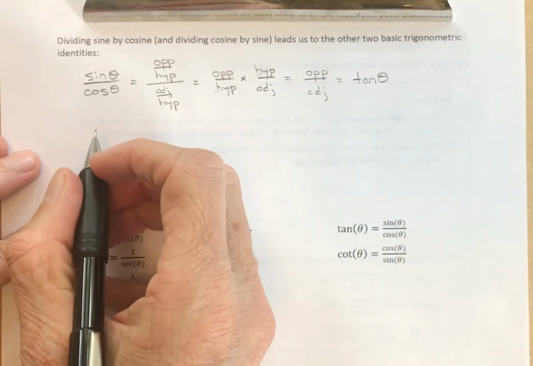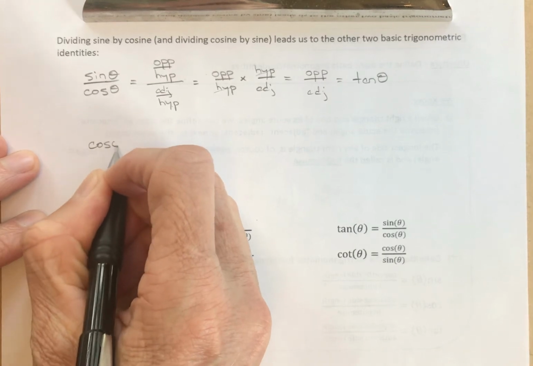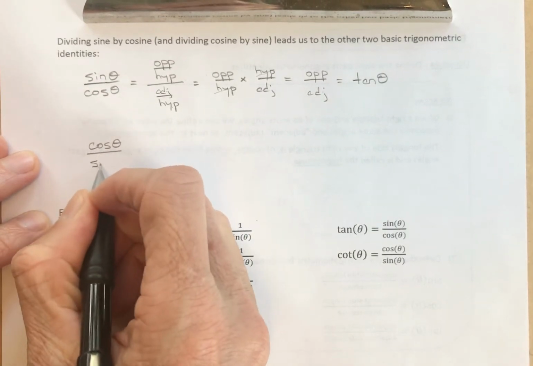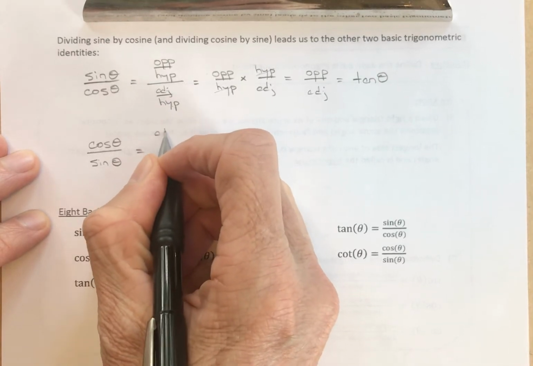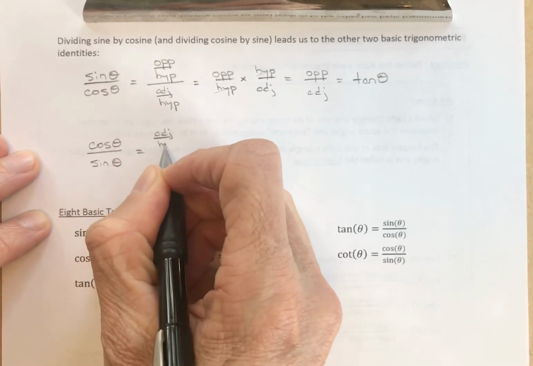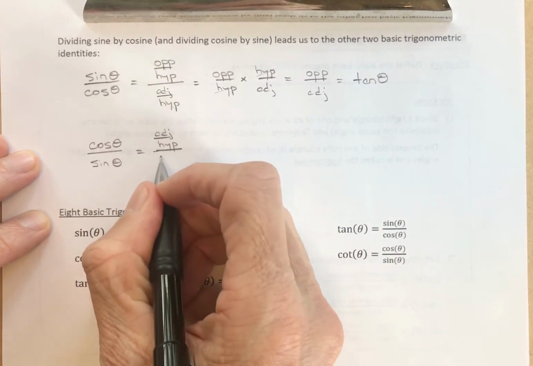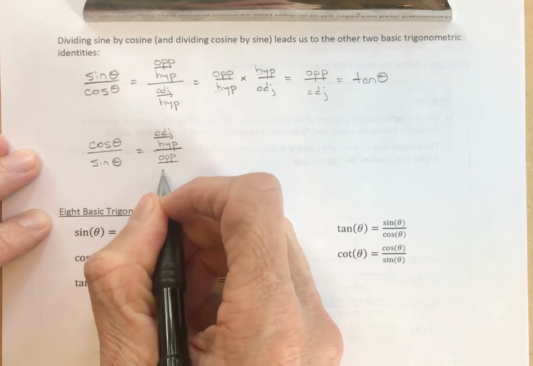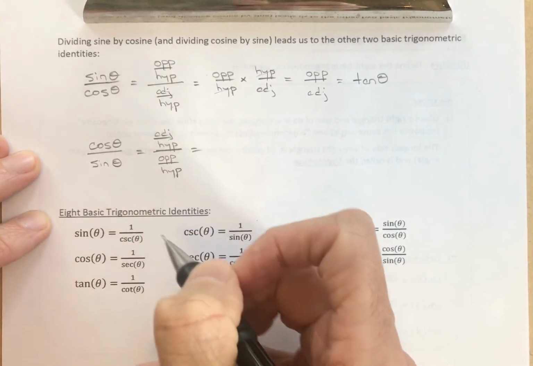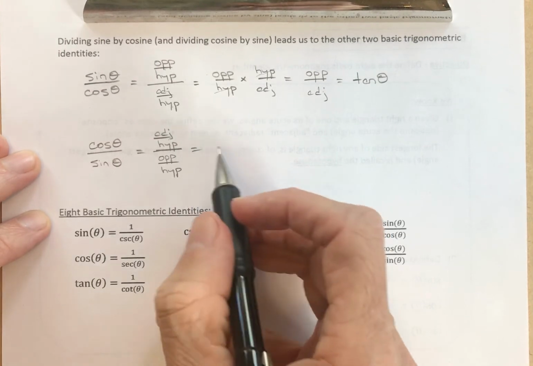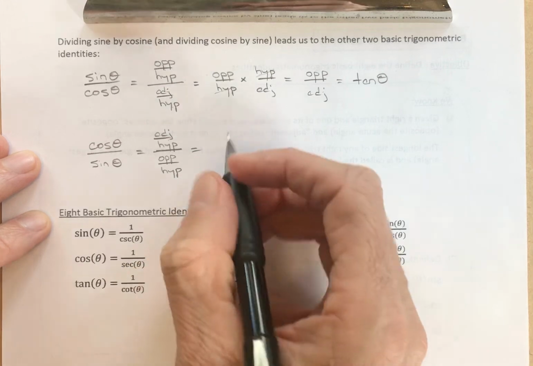And similarly, the cosine of an angle divided by the sine of an angle. Well, cosine is, by definition, the adjacent over the hypotenuse. Sine, by definition, is the opposite over the hypotenuse. We'll do the same thing. I'm going to rewrite this division problem as a multiplication problem. Division can be rewritten as multiplication by the reciprocal.